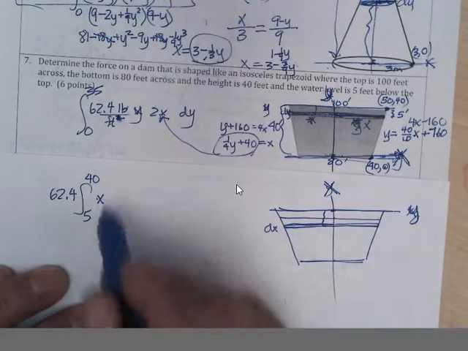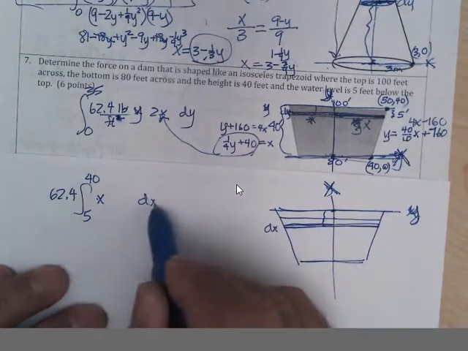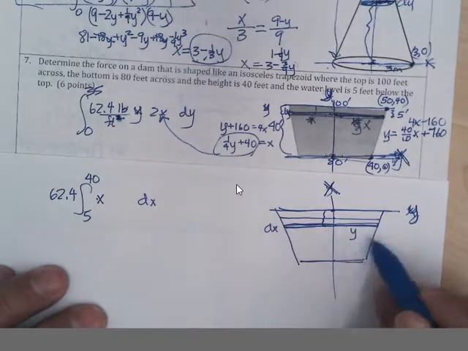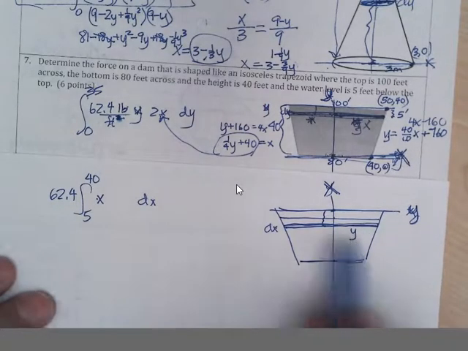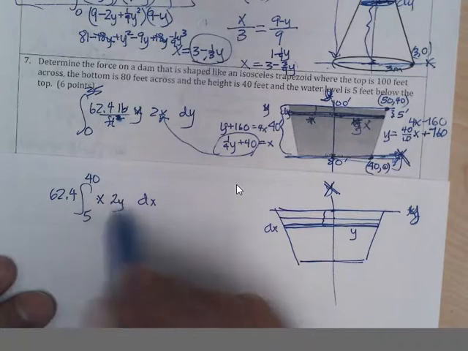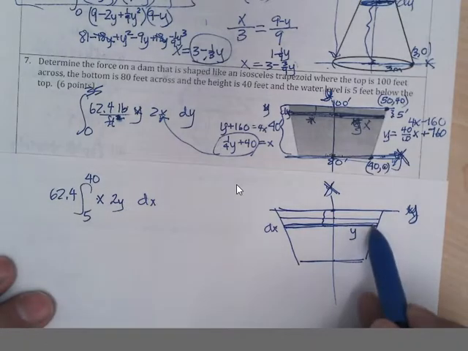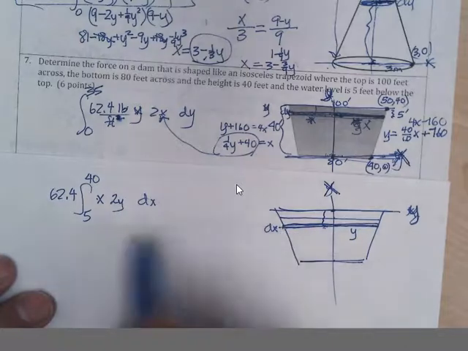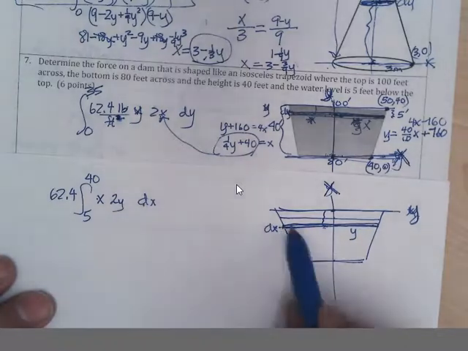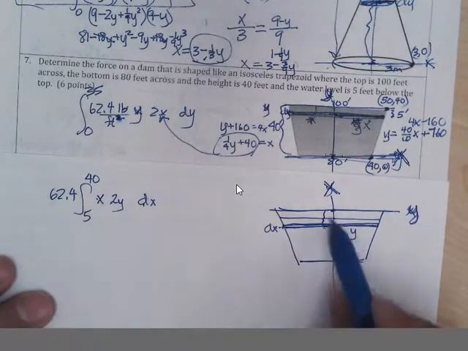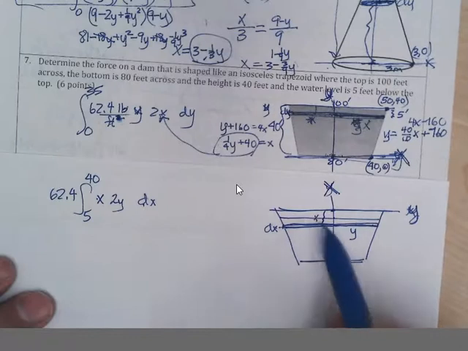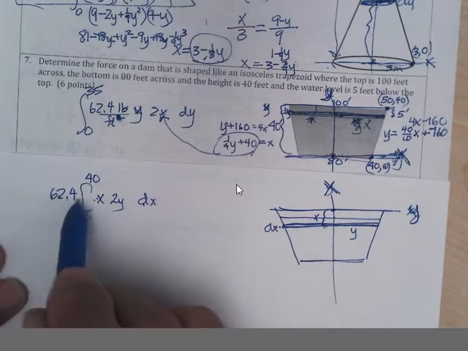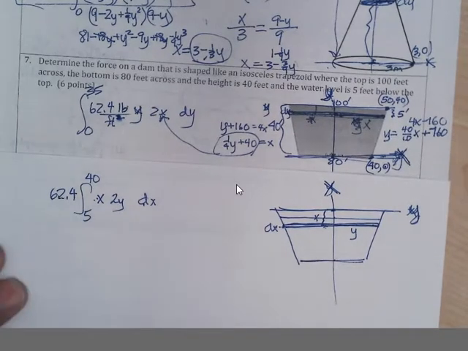The thickness is dx, and the width is going to be y times 2. So 2y, y plus y, 2y, times the thickness, dx, that's the area, times how far down it is, x, and I'm going to do it times this.